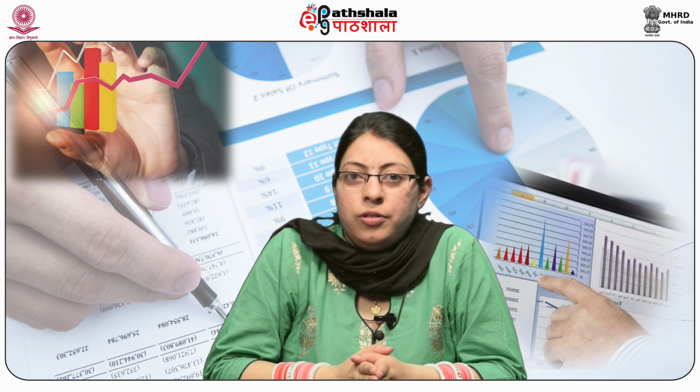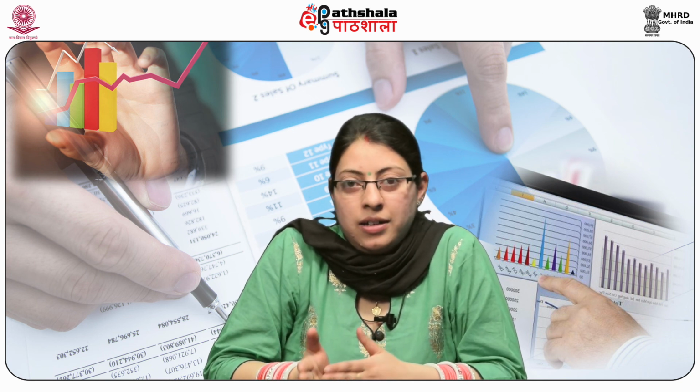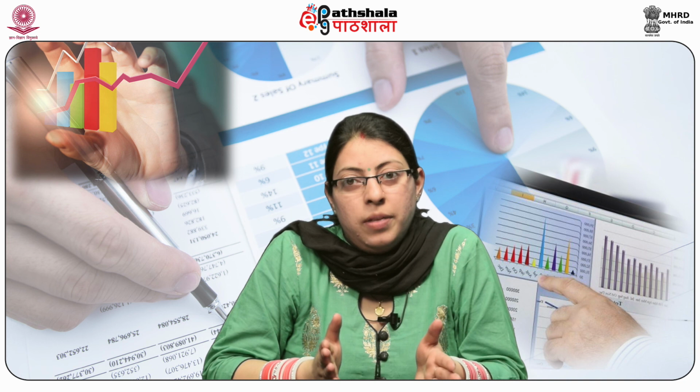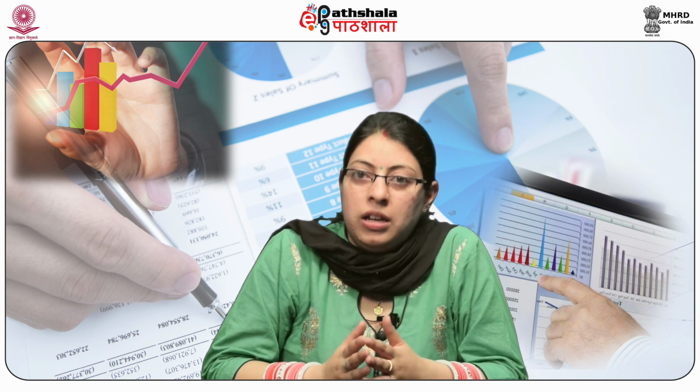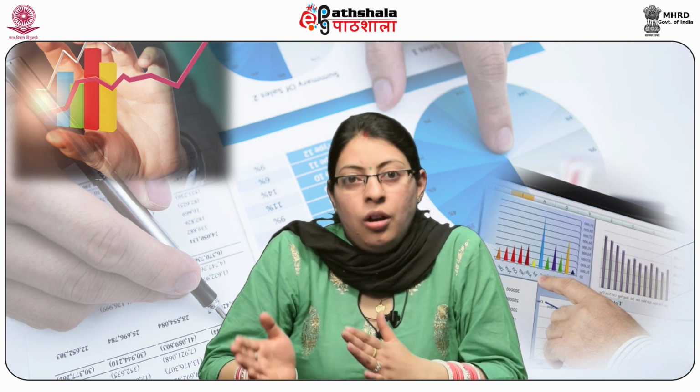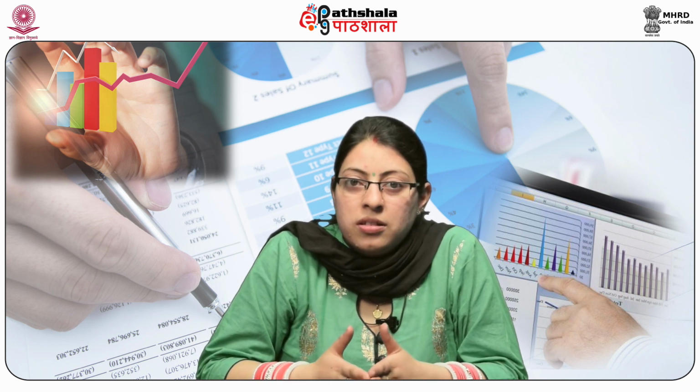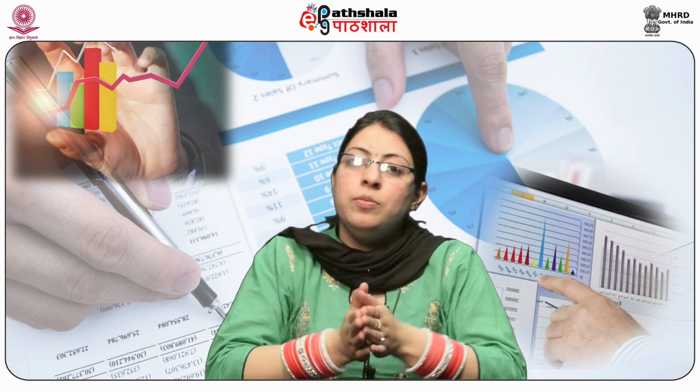So, students, let's now summarize what we have learned in this module. The current ratio, that is, current assets divided by current liabilities, measures the ability of an organization to pay off its debts. Though the ideal current ratio depends to some extent on the type of business, a general rule of thumb is that it should be at least 2:1.